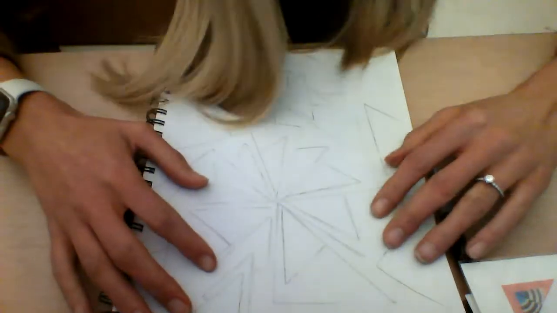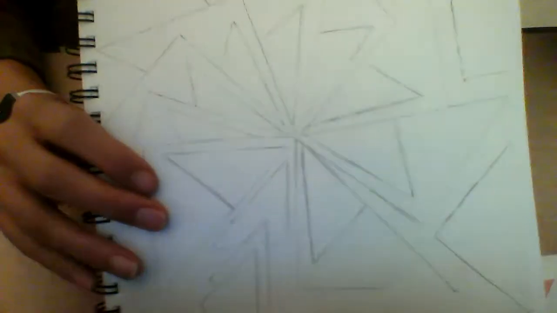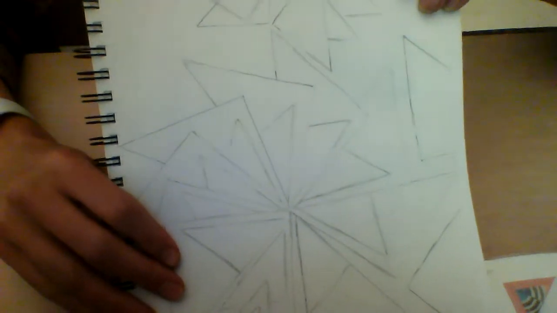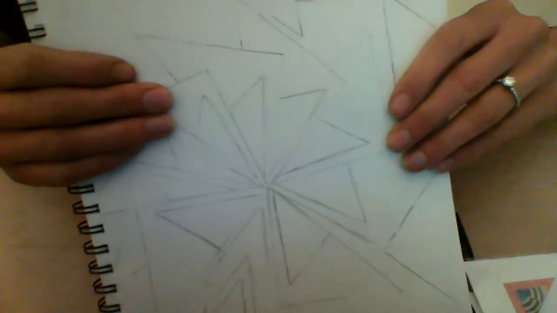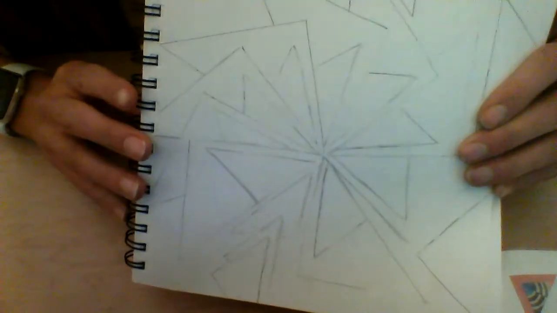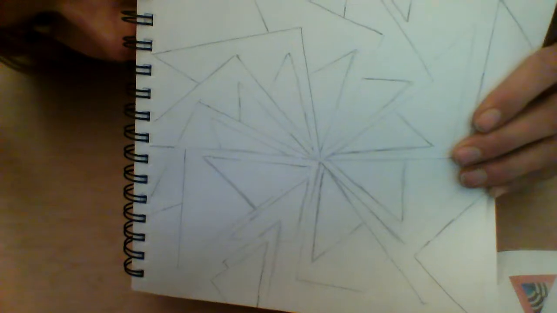I'm gonna tilt this down. Okay, so I've already got some interesting compositions laid out. This one's a little hard to see because it's in pencil. It's a triangle composition. So the way I did this was I cut a triangle piece and then I just traced it over and over again.